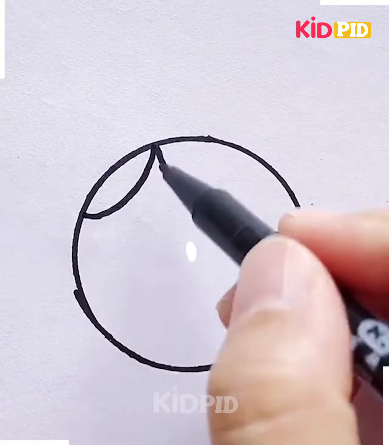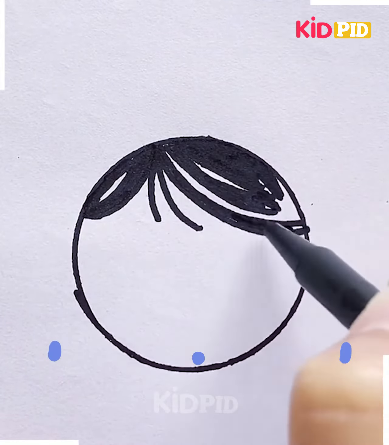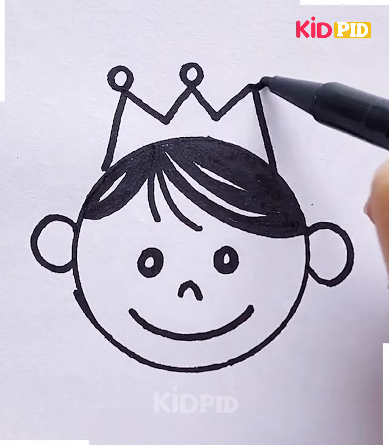Now we'll draw the face of a baby prince, or we can say a prince. Now here we have drawn a circle, hair and ears, and it is completed.